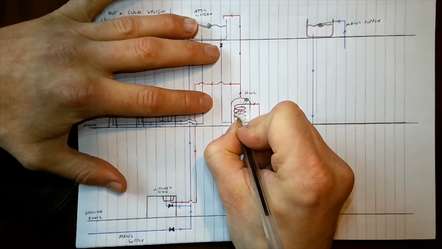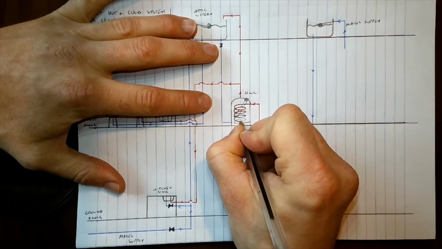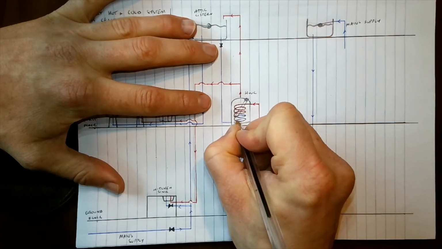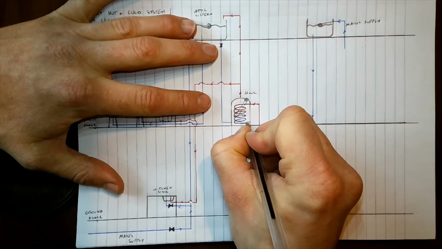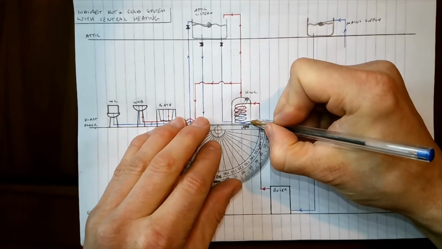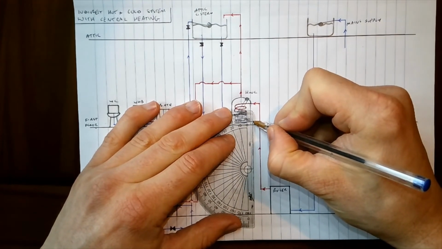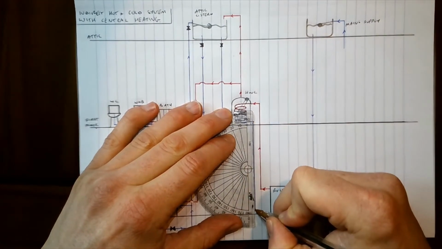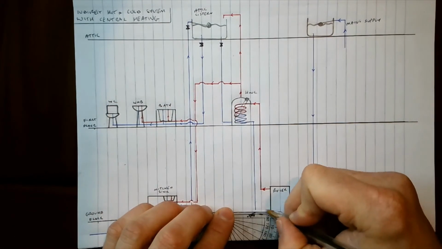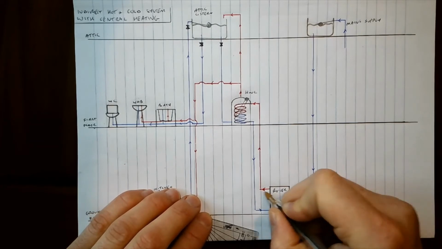So we will just start getting the blue pen out now, work that around, and the cooler water is going to come out at the bottom of the coil. It's going to come down back into the boiler, and that constant loop, that water gets reheated and comes back up here.